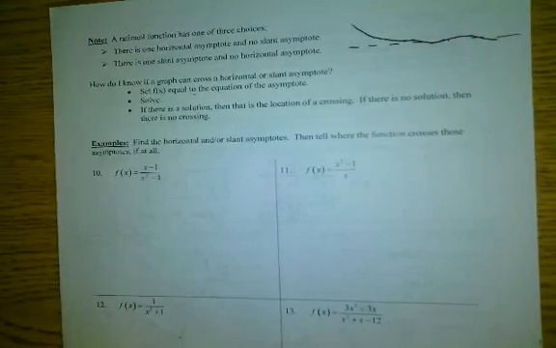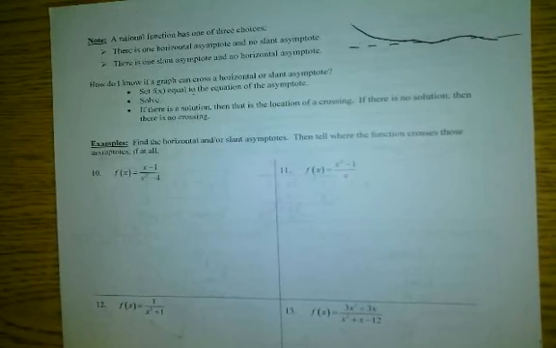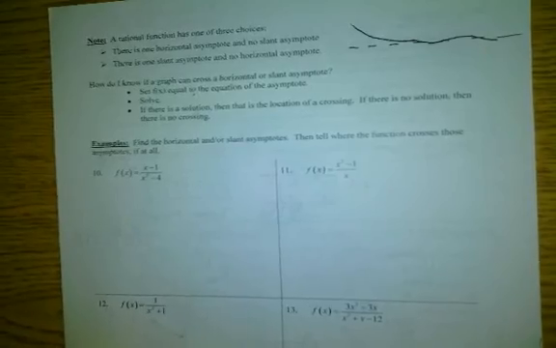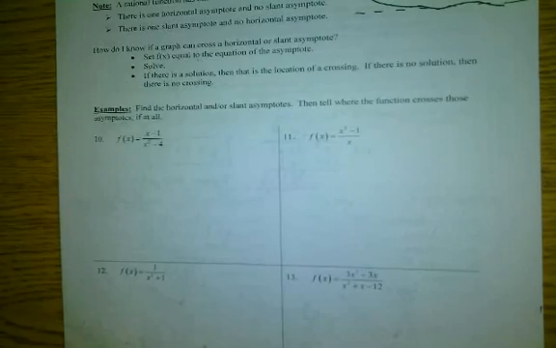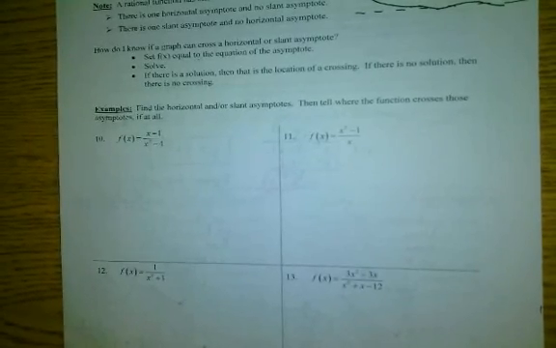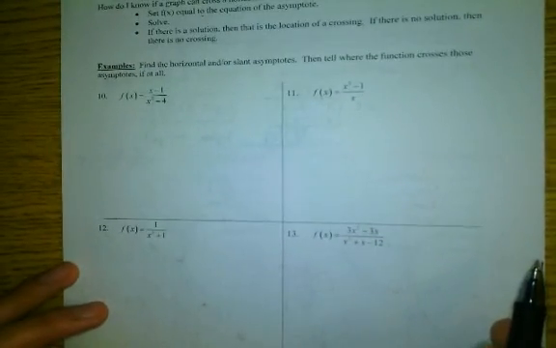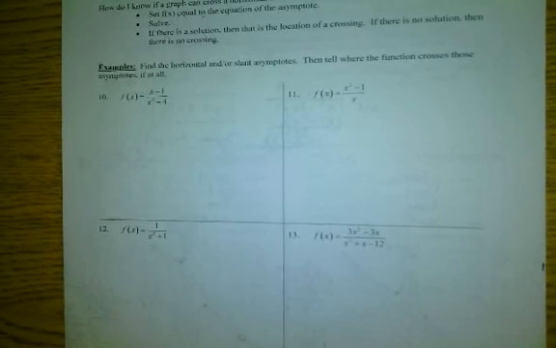But you have a horizontal asymptote where? I'm sorry. y equals 0. My bad. Alright, y equals 0. So now, what do you do with that 0? You're going to set your equation equal to 0. So you're going to say x minus 1 over x squared minus 4 equals 0. And solve.